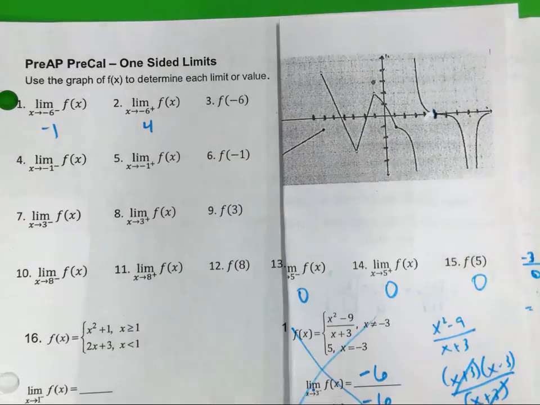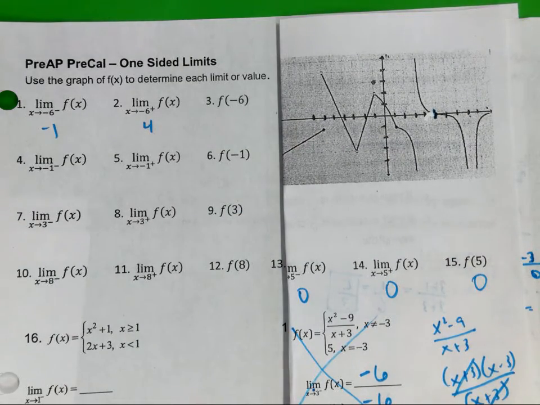Now what if I asked you for the overall limit? I didn't ask this on the paper. Those two values, it's approaching 2 different values, isn't it? Now the third question wants to know, what is f of -6? Would you go with the closed dot or the open dot? Closed dot.